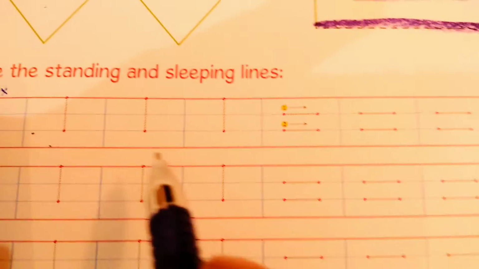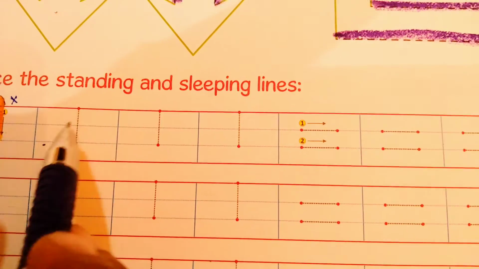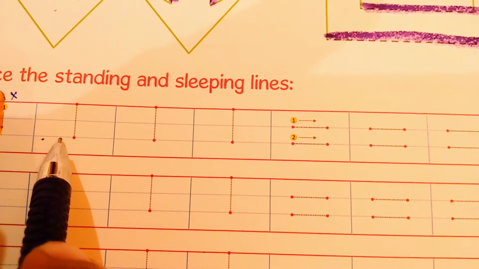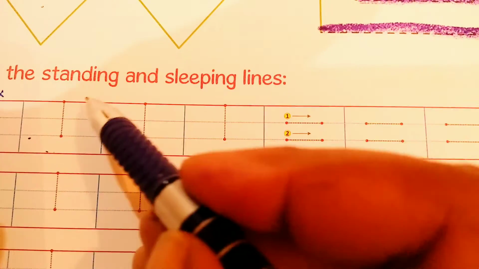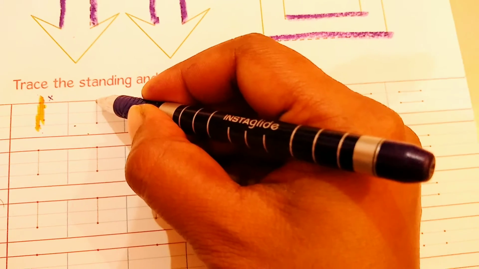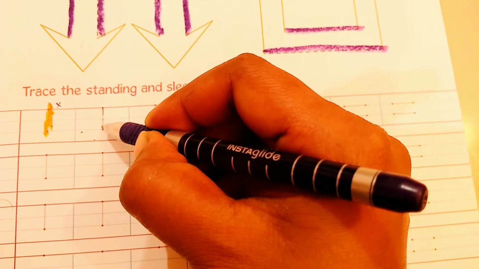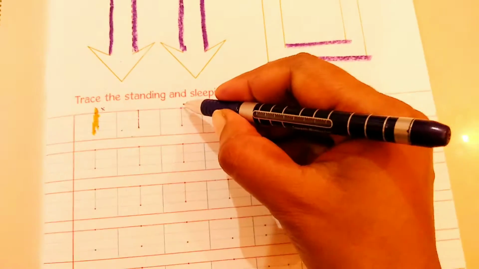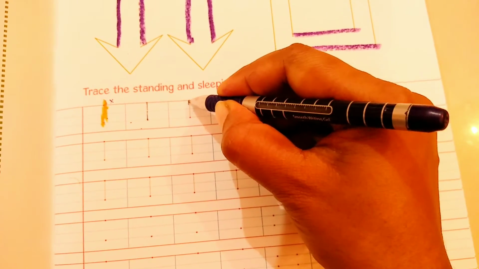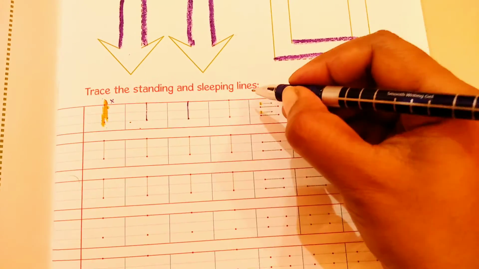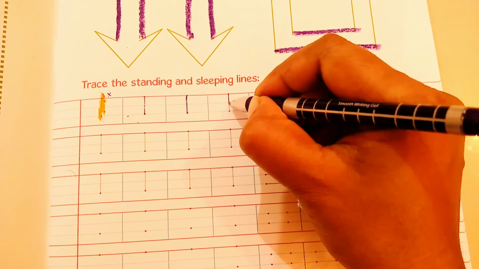So can you see it? How many lines do you have? 1, 2, 3, and 4. 2 red lines and 2 blue lines. So from here there is one dot and down there is one dot. On this you're going to write. On this red dot you're going to write down neatly. Yes, and the same way on this line, you're going to write slowly and neatly. That is standing line. On the line, down.